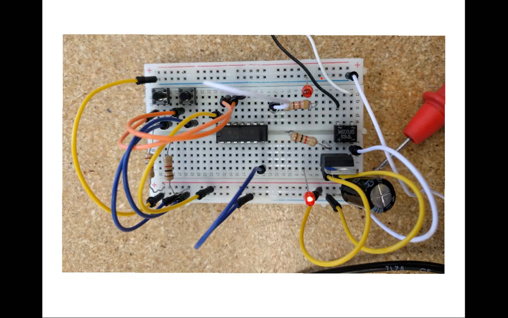So a suggestion I would always make is, when you try this at first, hook up the LED through here, and then hook it up into power, and just make sure the LED lights. Then you take that out, and then you go into the particular output you're looking for.